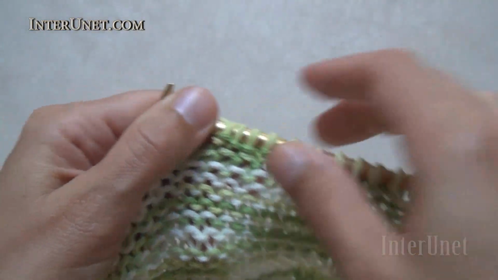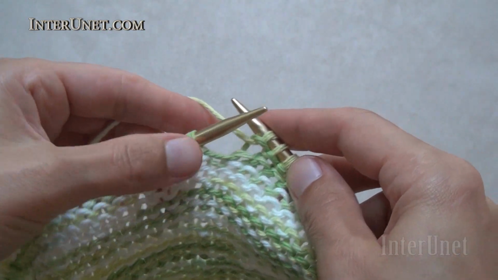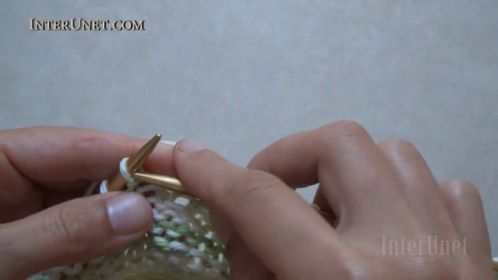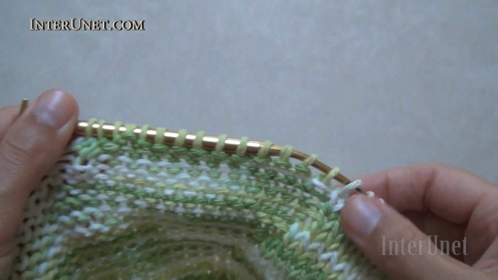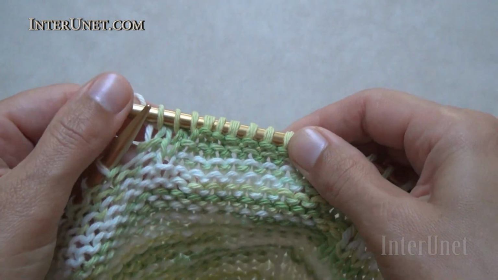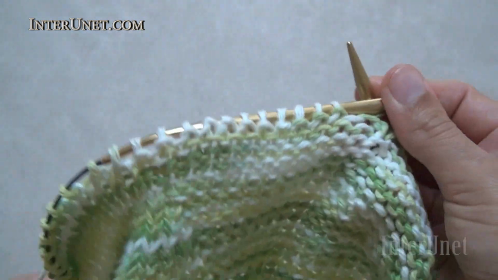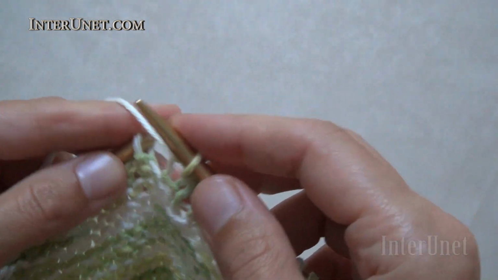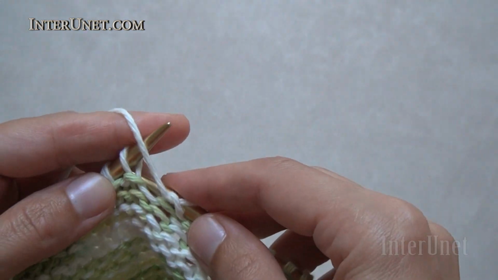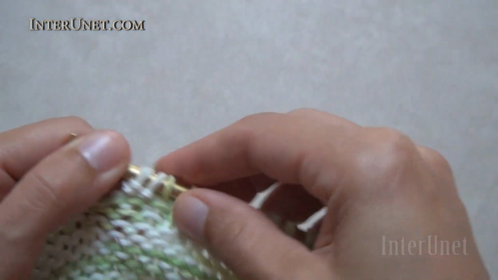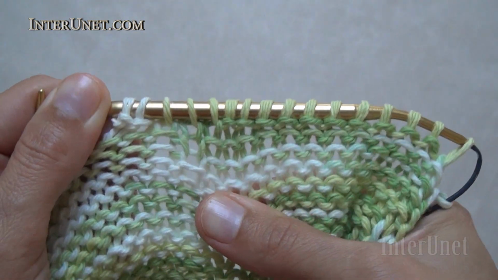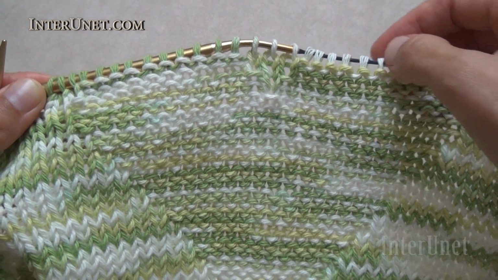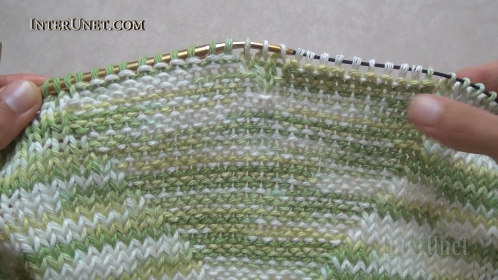After you purl 10, knit 3, and then again purl 10 and knit all stitches to end. Work your round 30 as your round 29.